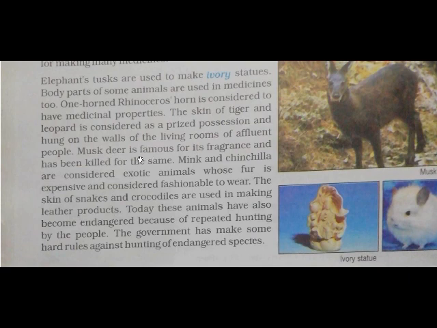Musk deer is famous for its fragrance and has been killed for the same. Mink and chinchilla are considered exotic animals whose fur is expensive and considered fashionable to wear. The skin of snake and crocodile is used in making leather products. Today, these animals have also become endangered because of repeated hunting by the people. The government has taken some hard rules against hunting of endangered species.